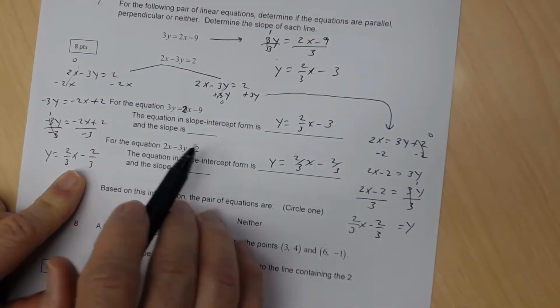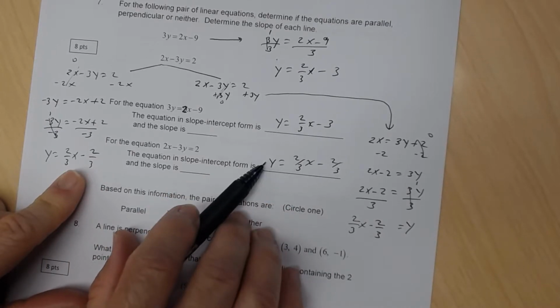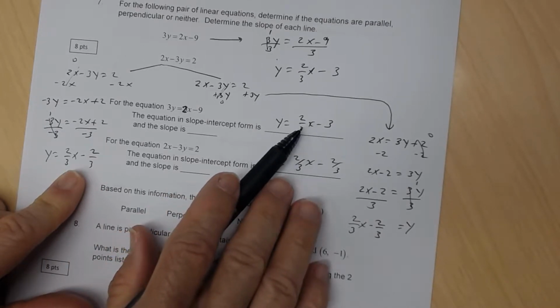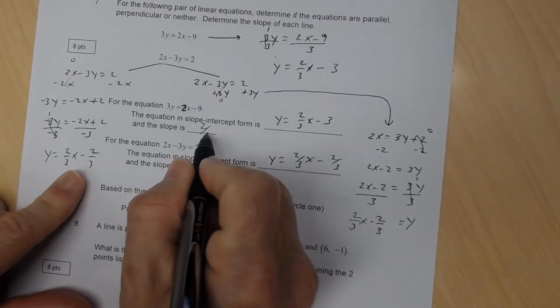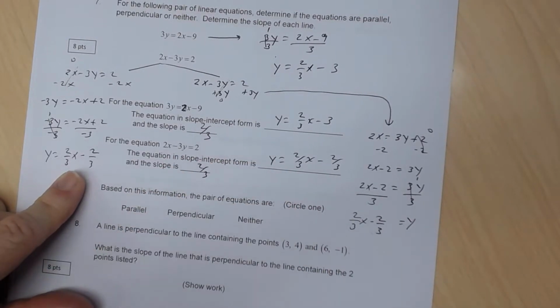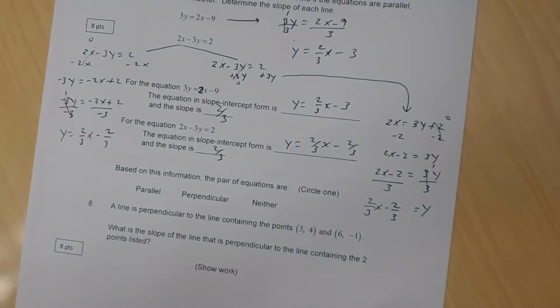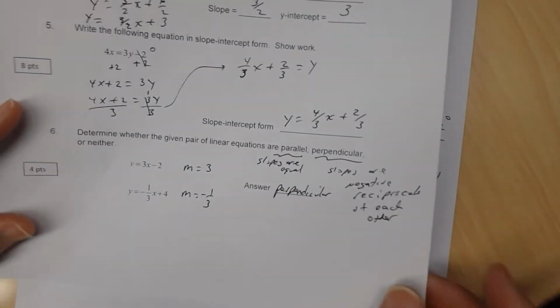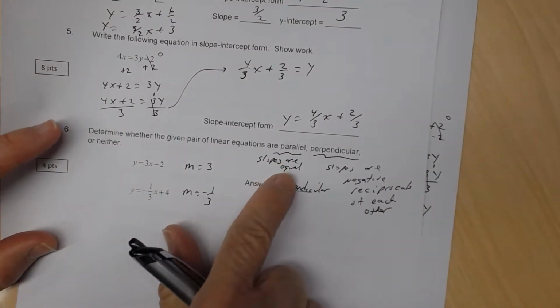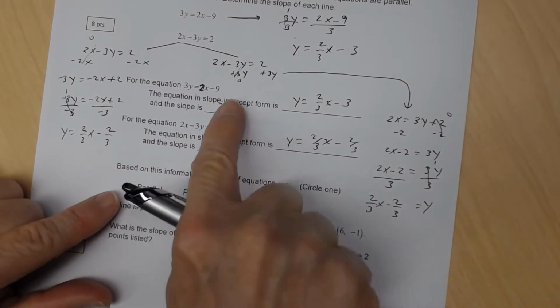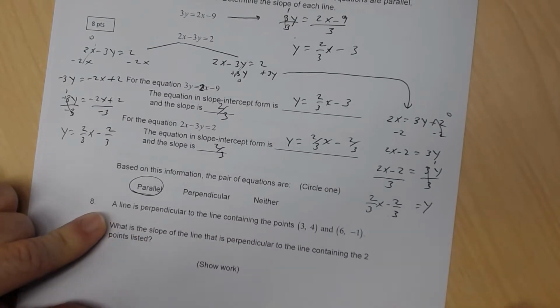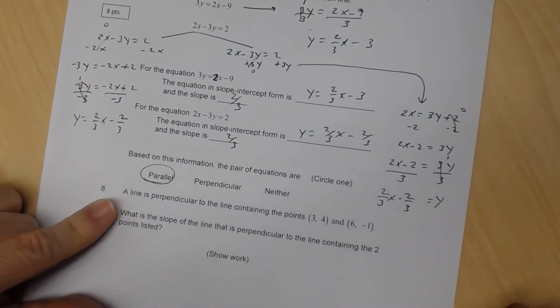All right, now, so once it's in slope-intercept form, the slope is the coefficient of x. So both of these, notice the slope here is 2/3, the slope here is 2/3, and a while ago we saw that parallel lines have slopes that are equal. They have the same slope. So notice these slopes are the same. So these two lines are parallel.